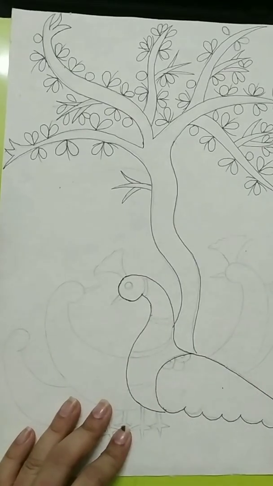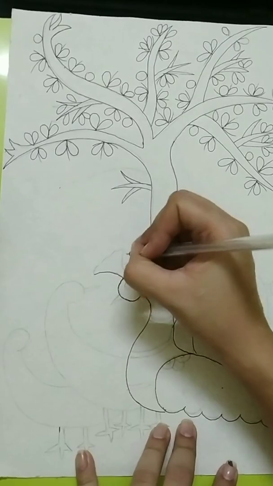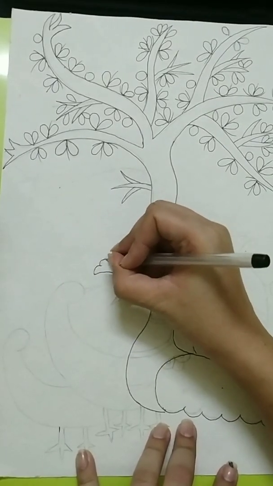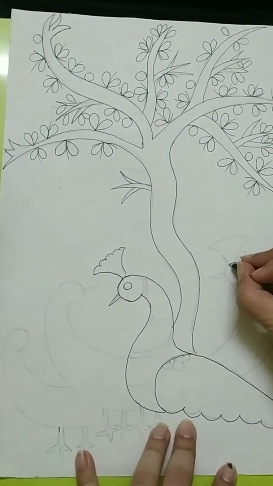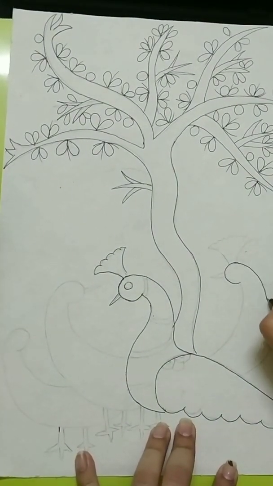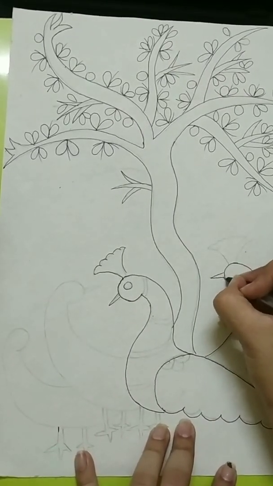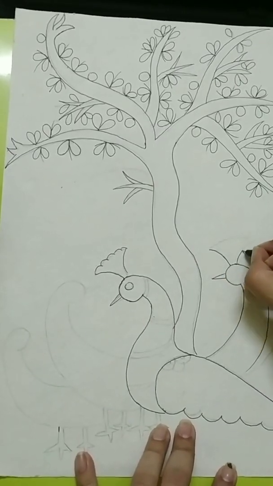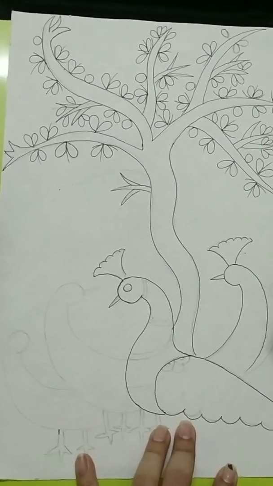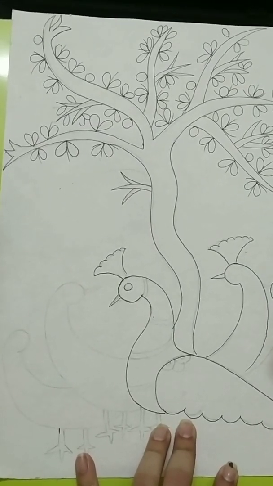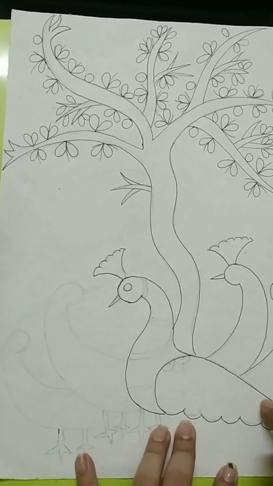You can give any shape, anything you like to. Now this portion is looking empty, so I'm just adding some more things here. Drawing more peacocks with it. Same way, just a circular round and then drag it to join it.